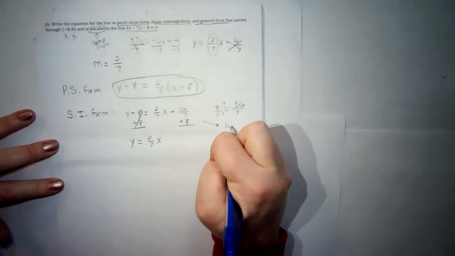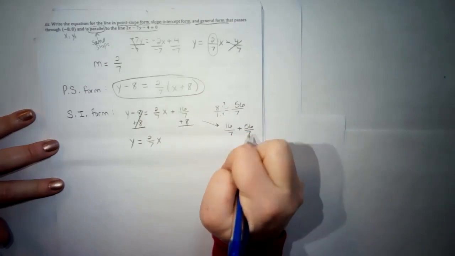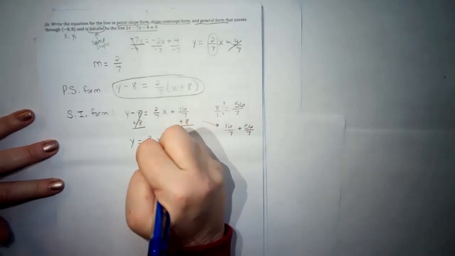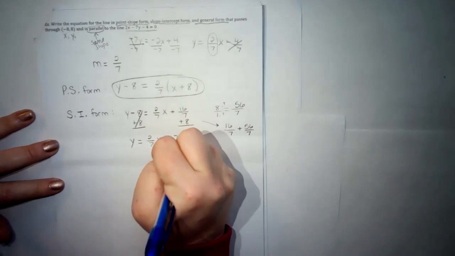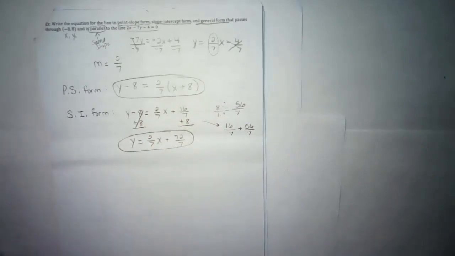Then what I really have is 16/7 plus 56/7, and that gives me just a really lovely 72/7, which can't be reduced. And there's my slope intercept form.